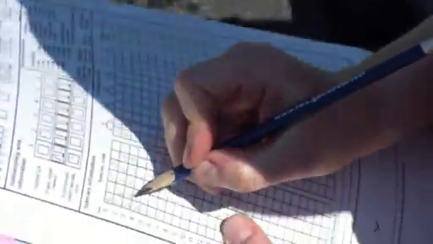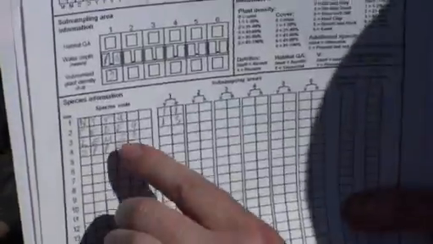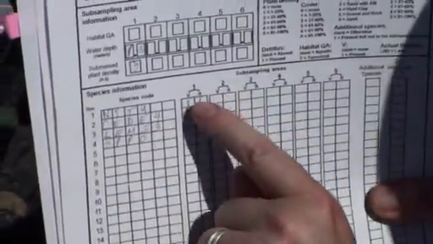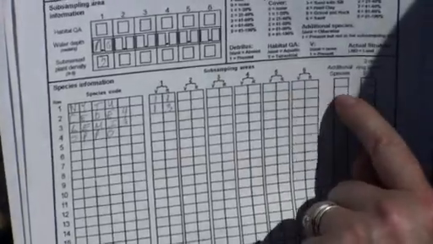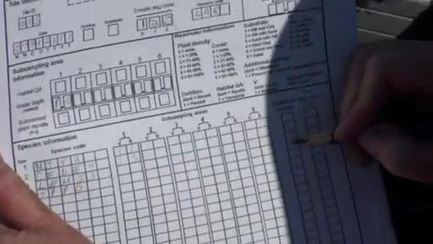The big duckweed, Spirodela polyrhiza. So we put that in there. But for duckweed, we don't fill out any of these numbers under 1 through 6. We just go to additional species and put a 1 for each of the duckweeds.